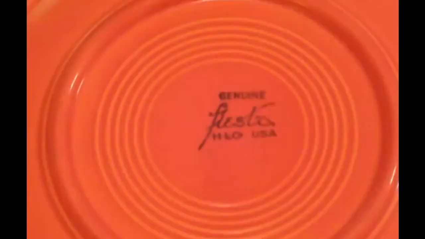Hi, this is a brief video on vintage radioactive Fiestaware, frequently referred to as radioactive red. Fiestaware was first introduced in 1936 and is in production today. Fiestaware offers many colors and has been popular throughout the years. Here we have a vintage radioactive red plate purchased on eBay.